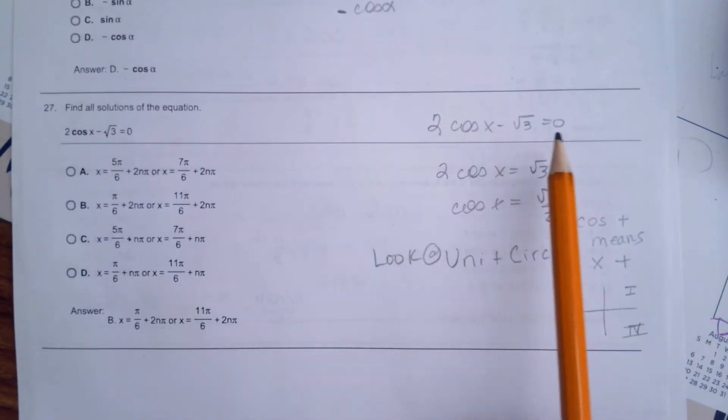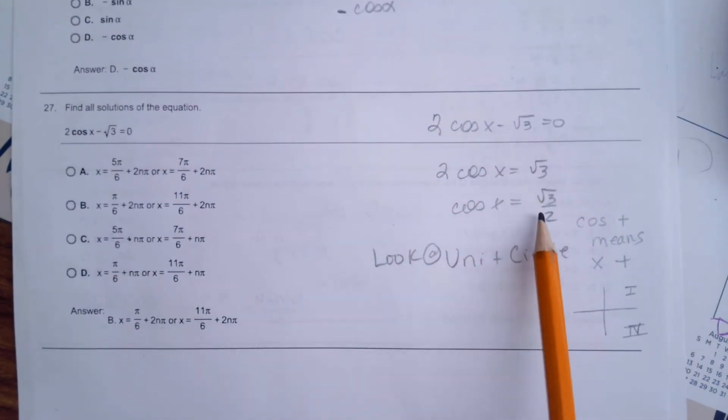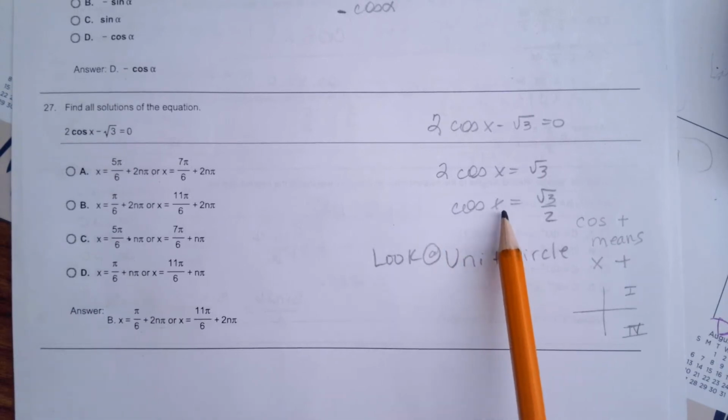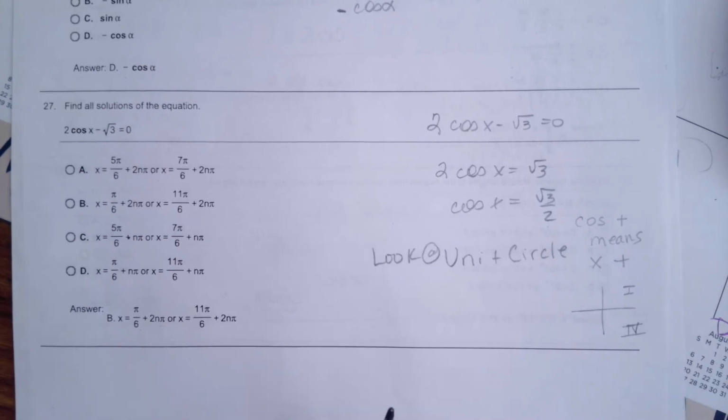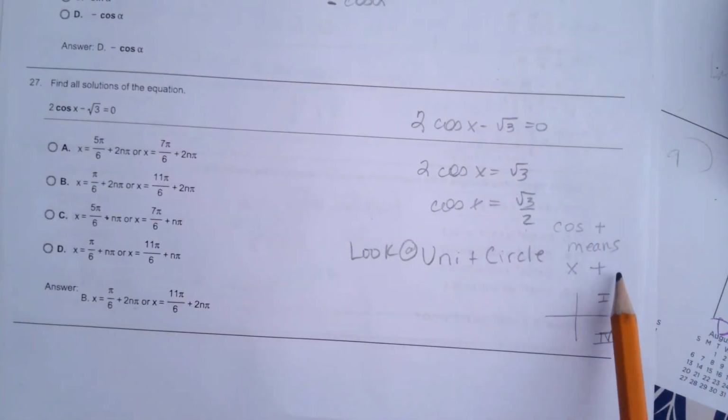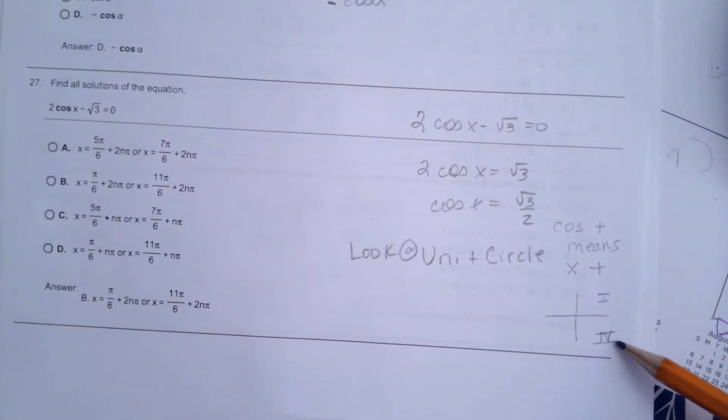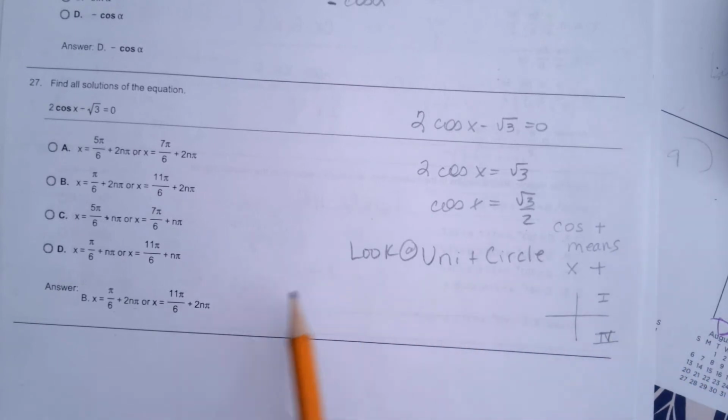27, I'm going to set this equal to 0. I'm going to solve it using algebra. I get the cosine of x is equal to the square root of 3 over 2. So I went to my unit circle, and cosine's positive, which means I'm in quadrant 1 and quadrant 4. And then I found my values on my unit circle where that would happen would be pi over 6 and 11 pi over 6. And then we have the rest of our formula there.